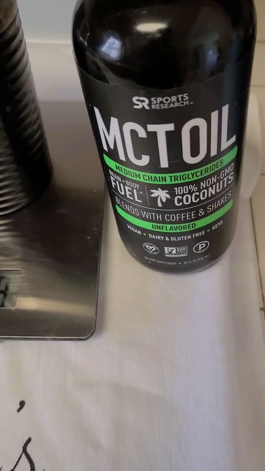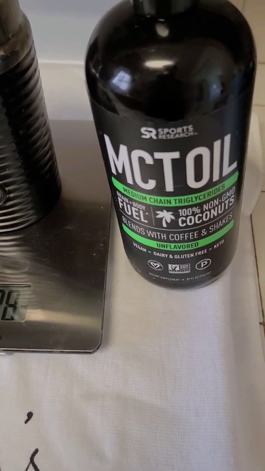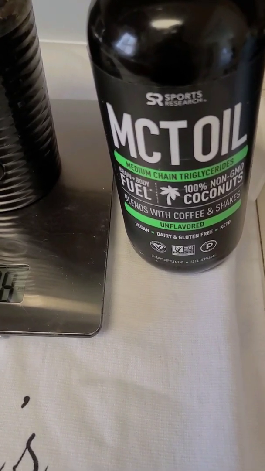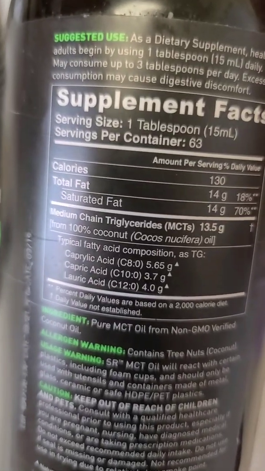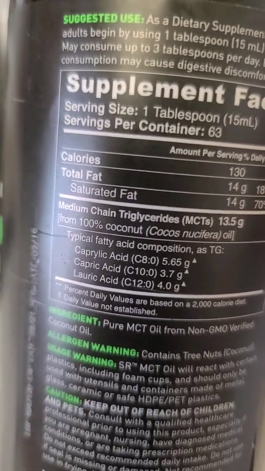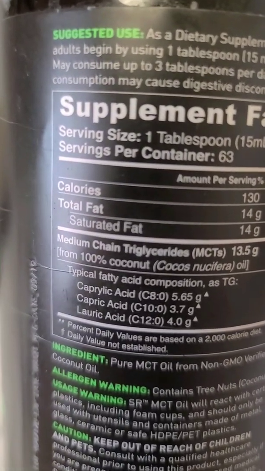Okay guys, like I've shown you on here, now that we've added in the milk, we're going to go ahead and add in our coconut oil. This is actually MCT oil, which is essentially coconut oil. And again, we're going to do the same thing. We're going to look on the back here. And 15, this is a great example. 15 milliliters, 130 calories. You don't need much here.